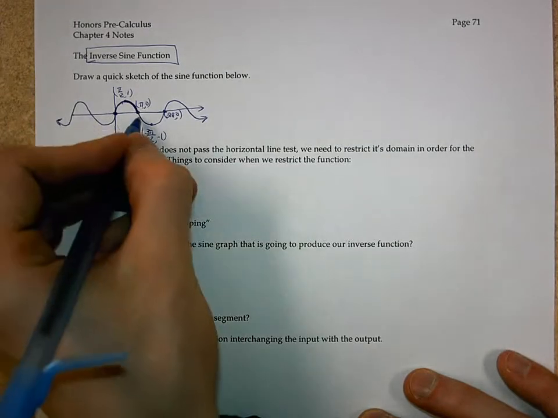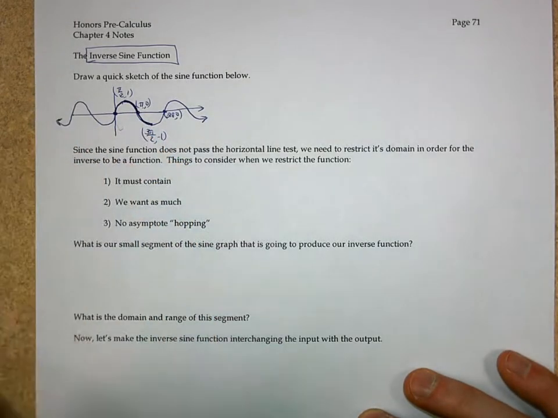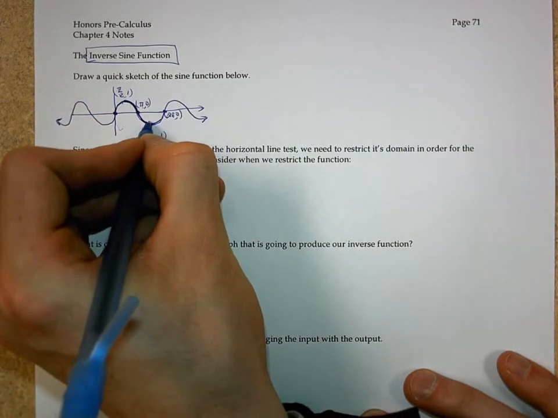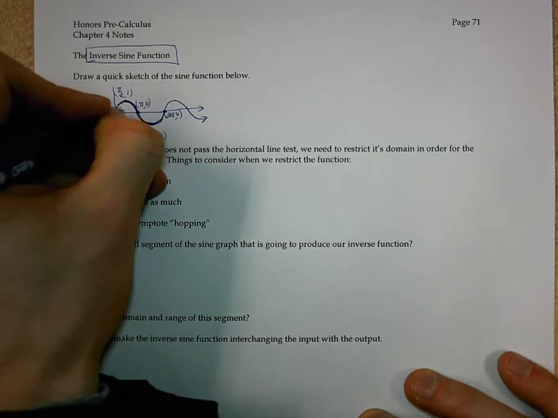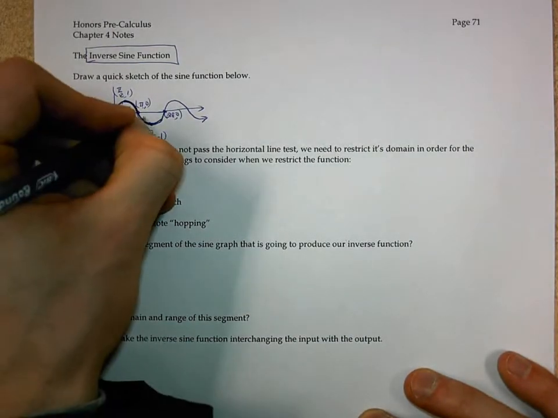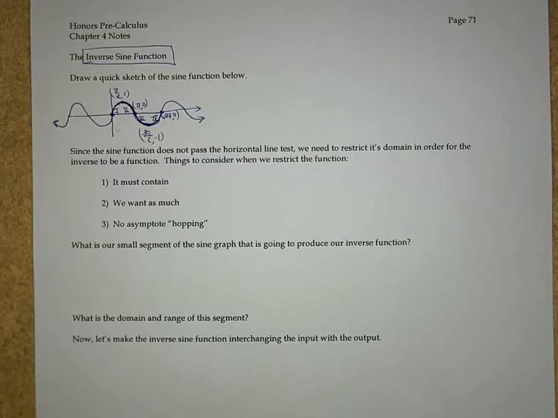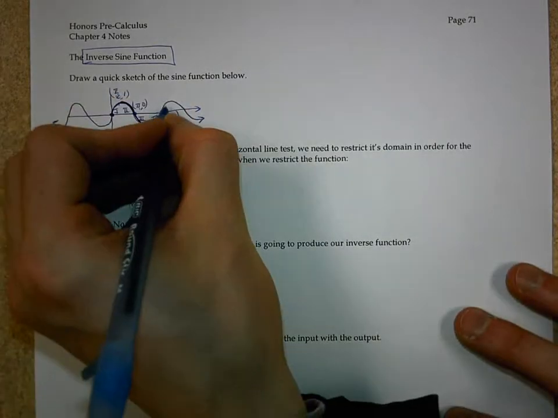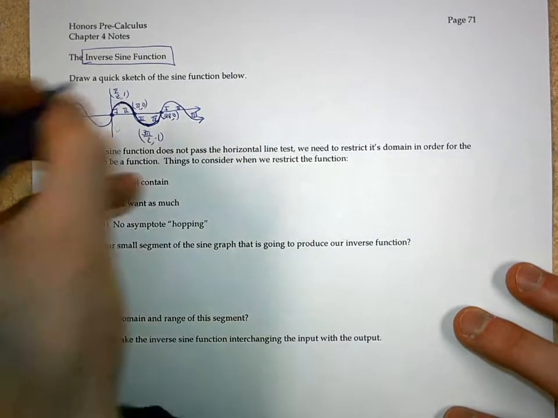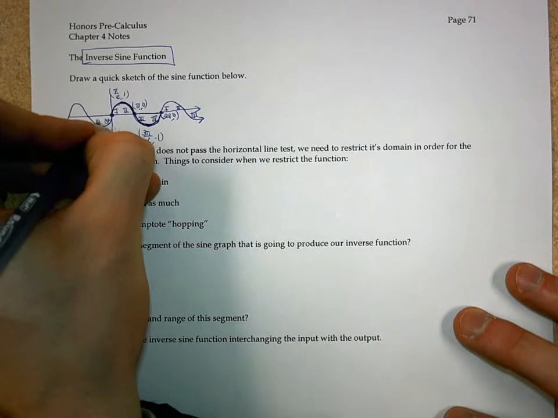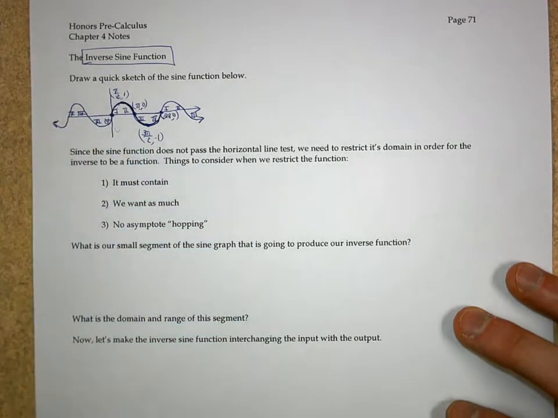Pi to 3 pi over 2 represents the third quadrant, and we know sine is negative in the third quadrant. And then 3 pi over 2 to 2 pi is the fourth quadrant. So right here represents the first quadrant, second quadrant, third quadrant, fourth quadrant. And this graph is cyclic, so that the next hump up is going to represent the first quadrant, second quadrant, third quadrant, and so forth. And coming from the other side, it's the fourth quadrant, third quadrant, the second quadrant, and the first quadrant.